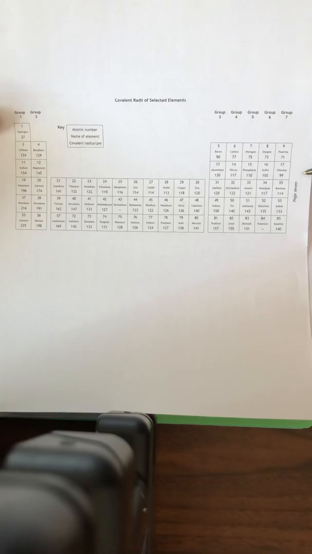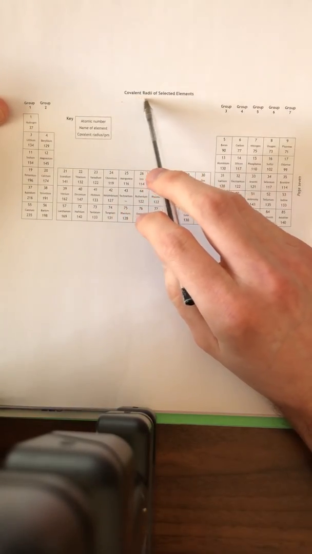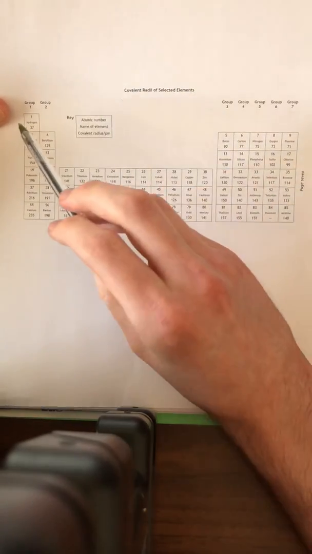Now this is page 7 of the data booklet, and I just want us to focus on going across a period. This is the covalent radii of selected elements.